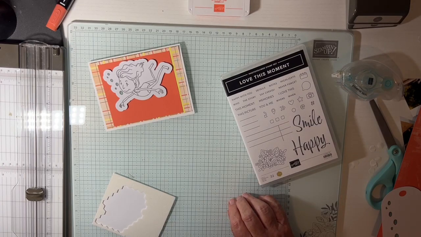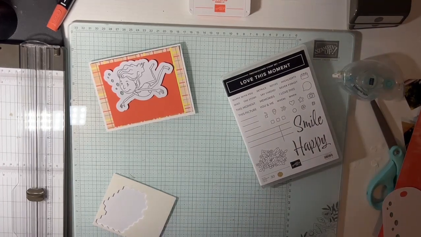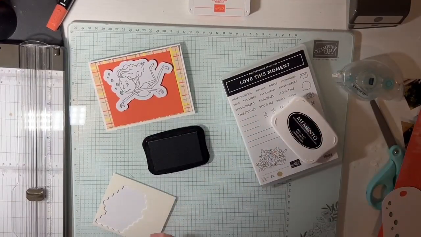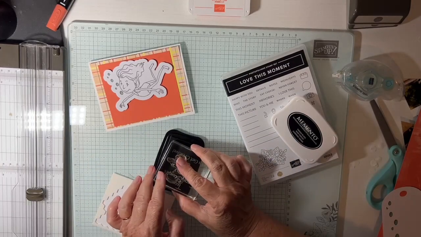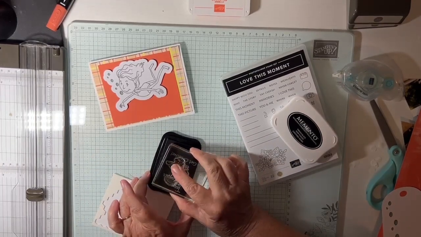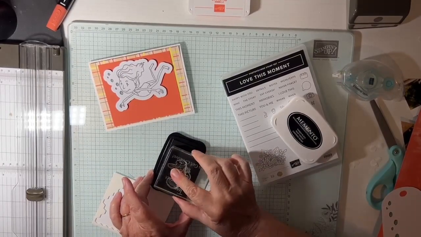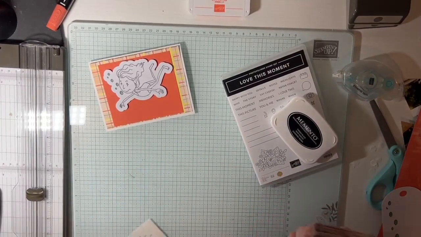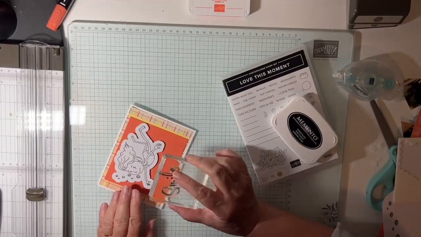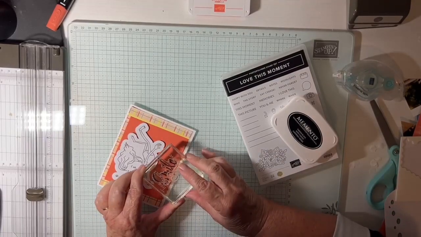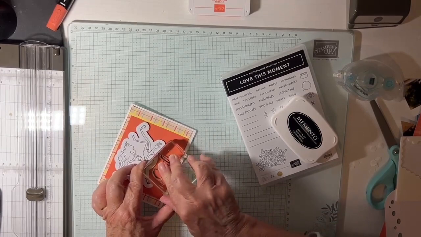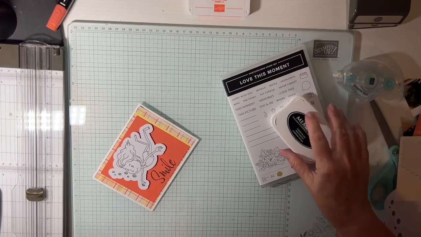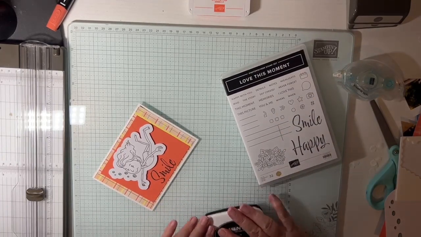Let me get my... Where? Oh, where? Why can't I find anything today? Oh, there it is. Sorry. My Memento and my Smile. And now this is a really custom card. Nobody's going to have a card like this one because you are combining all your skills. Your stamping, your Cricutting, your coloring. Seriously, no one's going to believe how cool you are. And you're just going to stamp Smile right there. And now you have a really unique card.